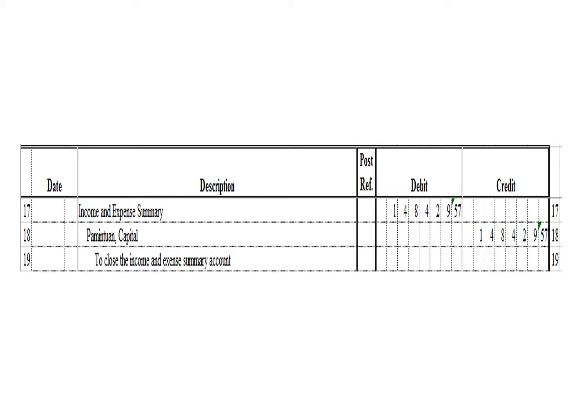After closing all the expense accounts, it's time to close the income and expense summary to the Pamintuan capital account. In order to do that, we're going to debit income and expense summary for 148,429 pesos and 57 centavos and credit Pamintuan capital for the same amount. Write the description to close the income and expense summary account. Let us post the debit entry.